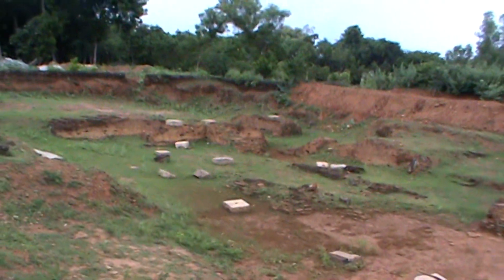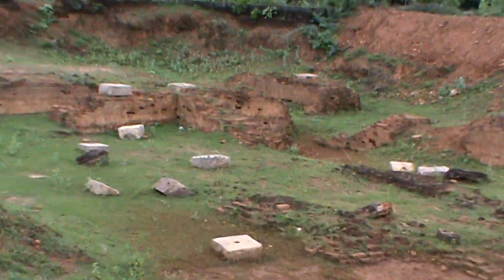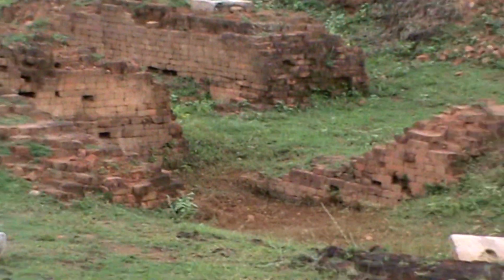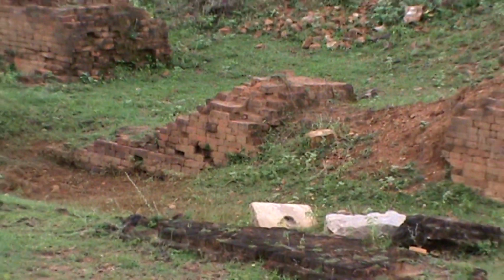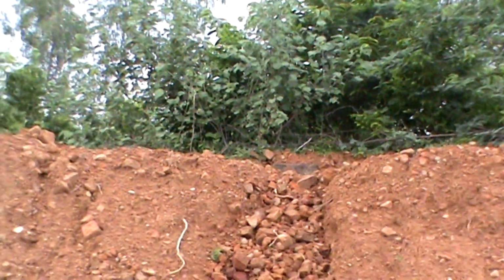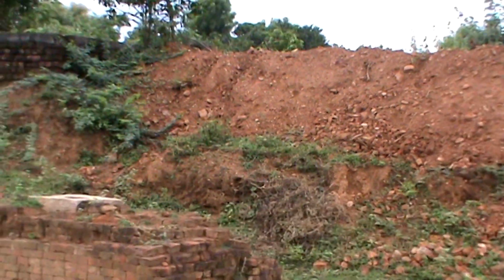The name of the city I am revising again, that is Gangaikonda Cholapuram. Myself going over there, you can now compare the size of the palace, and now we are zooming out so that you can find certain brick and stone work there.